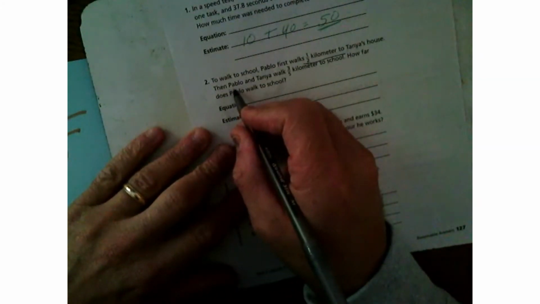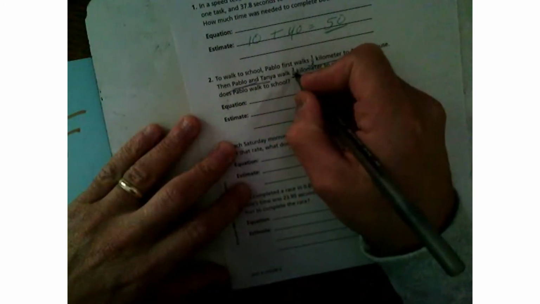Okay, second one, number 2, fractions. Little trickier, not too bad though. To walk to school, Pablo first walks half a kilometer to Tanya's house. Then Pablo and Tanya walk 3/5 of a kilometer to school. How far does Pablo walk to school? Pablo walks both of them added together. So when you do your equation, you're going to have to add these two together, and find a common denominator and all that jazz.